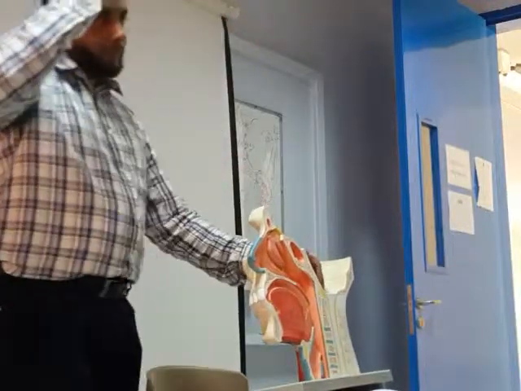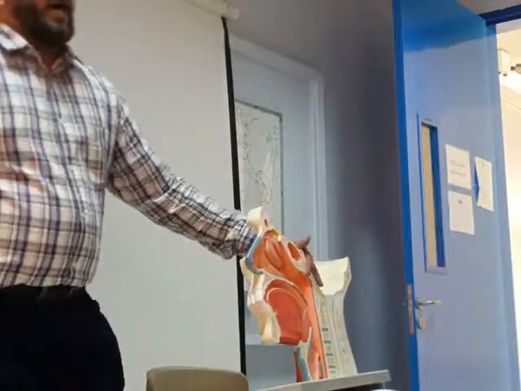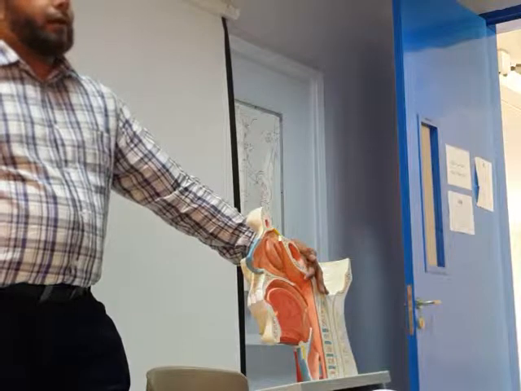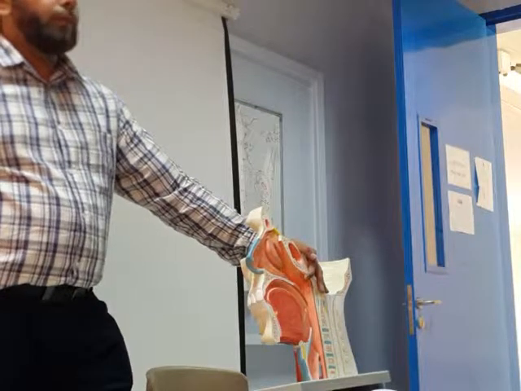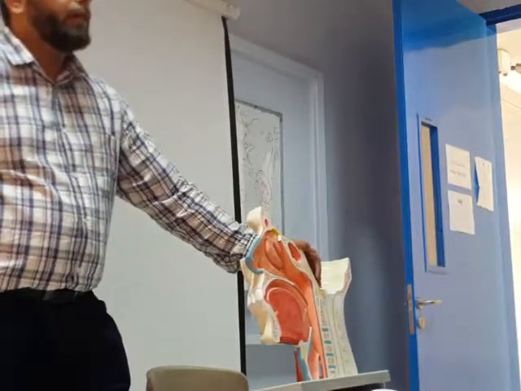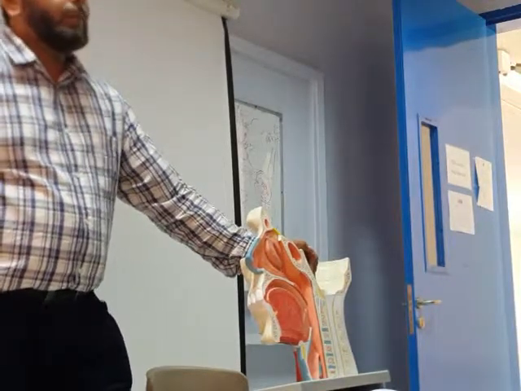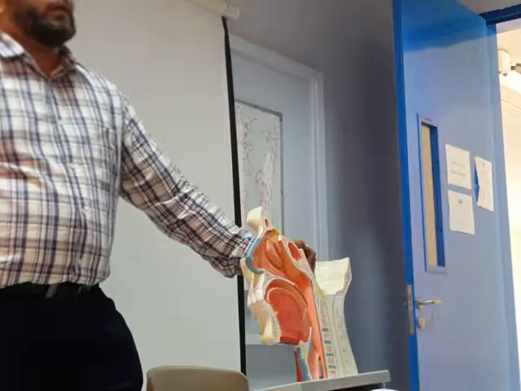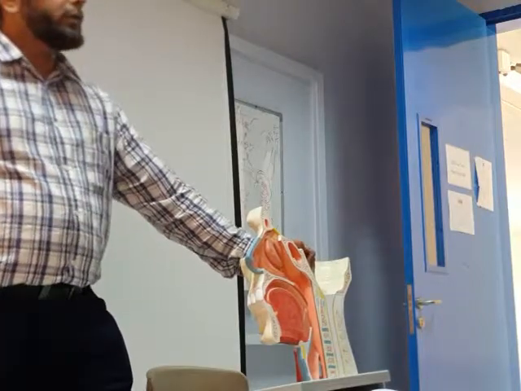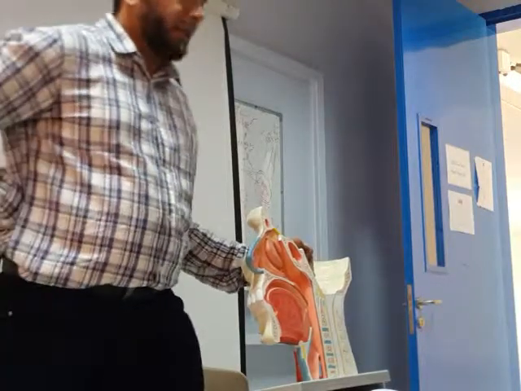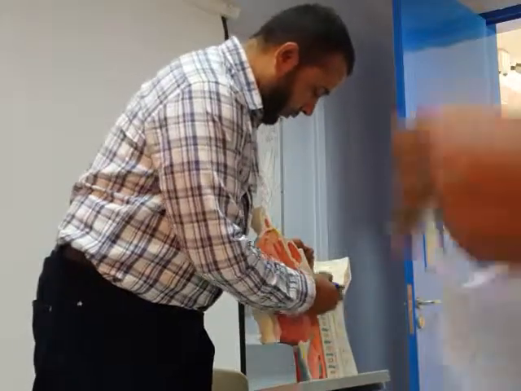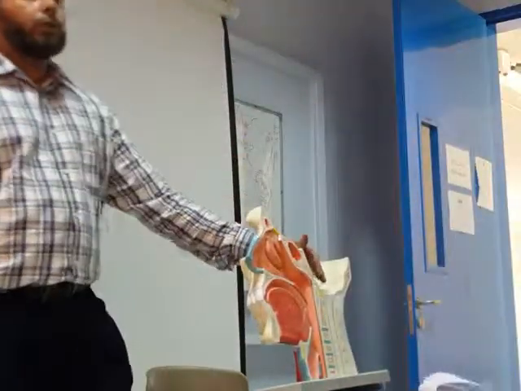What is the blood supply? Ascending pharyngeal artery. That is the main artery which is supplying the pharynx. Then the tonsillar branch of the facial artery, and the lingual artery, even the maxillary. All these arteries will be supplying the pharynx because the pharynx extends all the way from here to here. And what about the venous drainage?